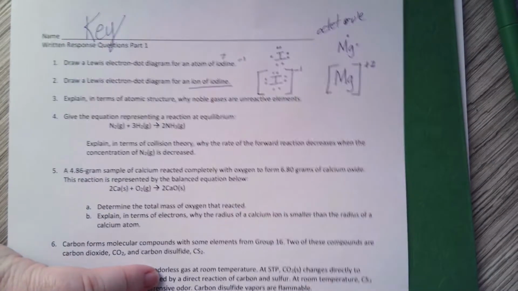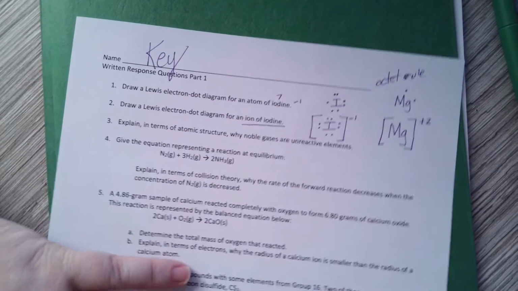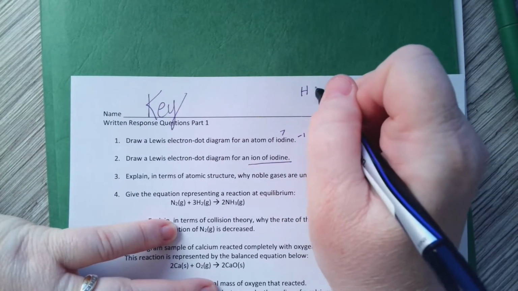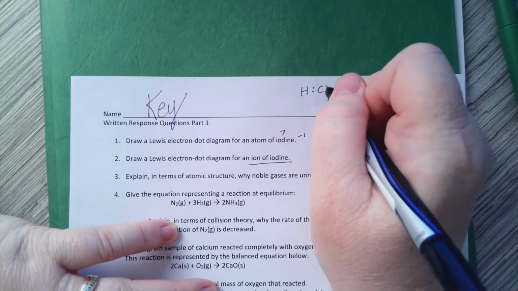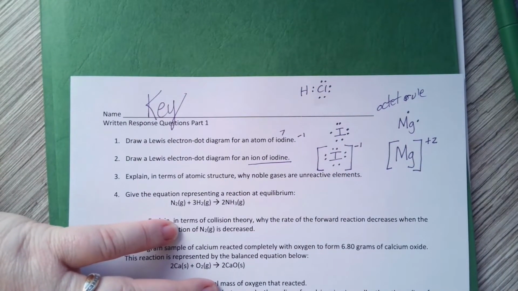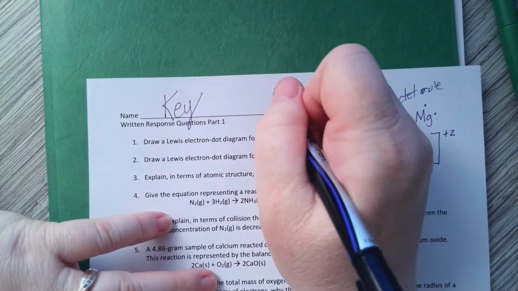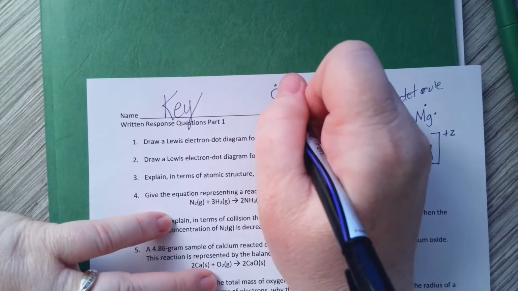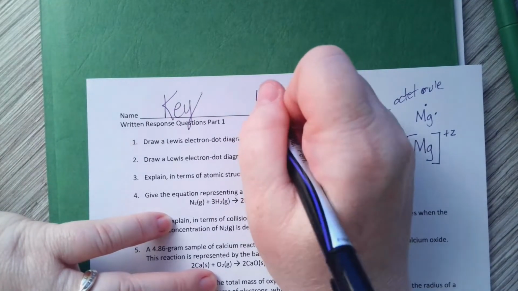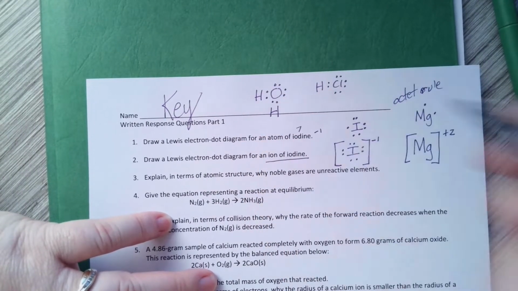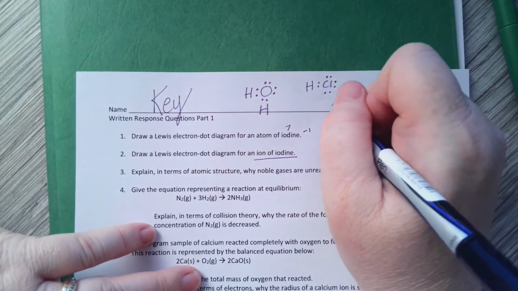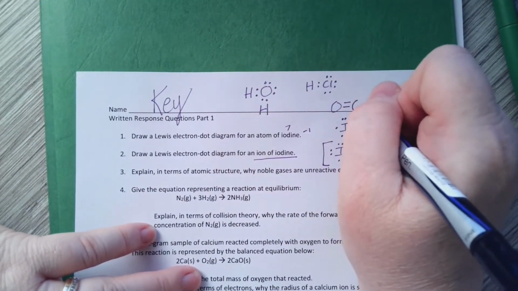Okay. Let me just show you a few Lewis dot structures that you should know. You should know hydrogen with a halogen. So it could be chlorine, fluorine, bromine. Okay. You should know water. And water is polar because it has a bent structure. So that's water. You should know diatomic oxygen.